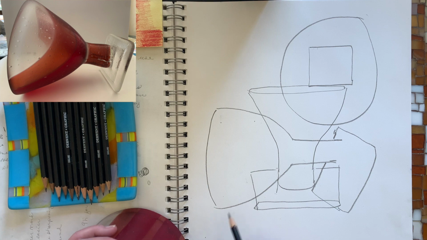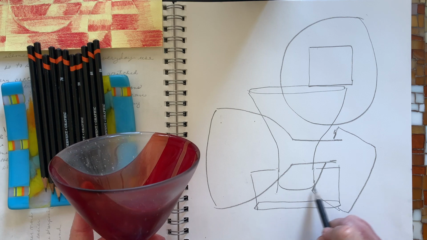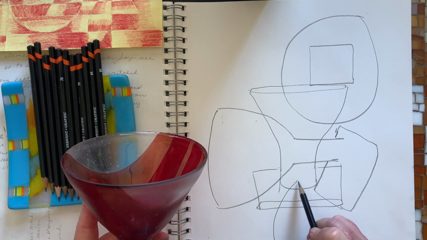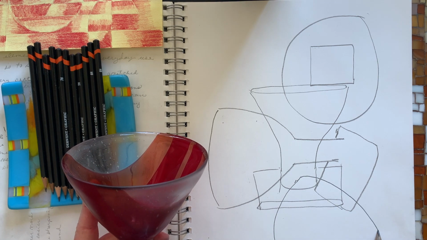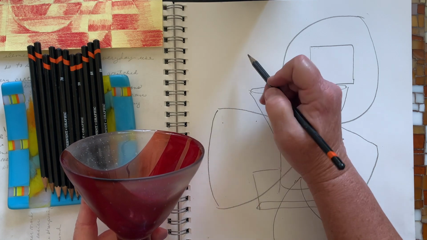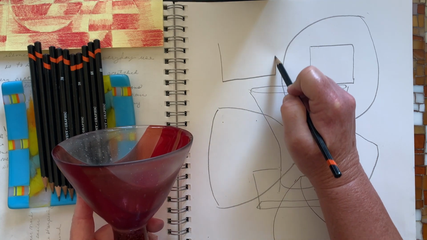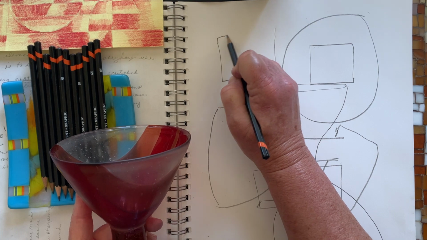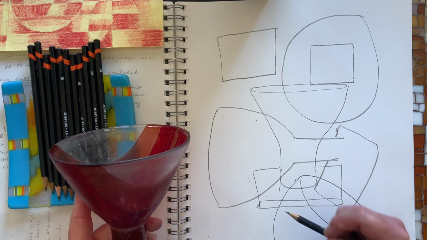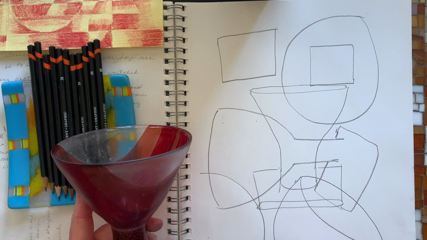And all I'm going to do is the cup part. I'm going to make it go this way. Now all I want to do is the bottom part. I think all I want is that round line.